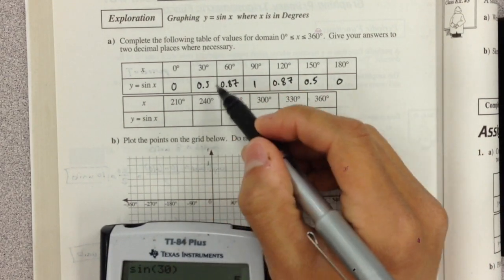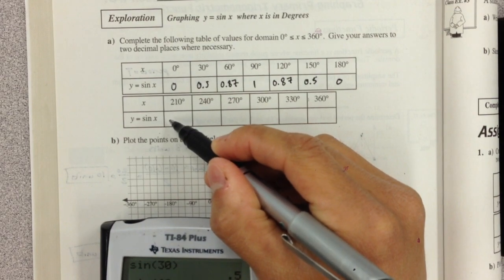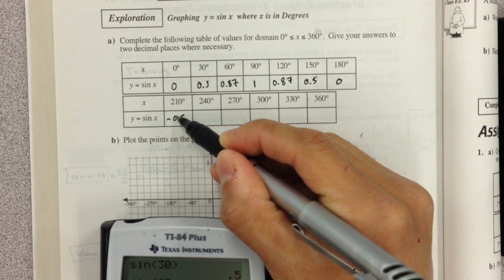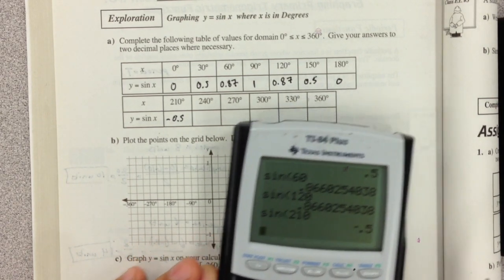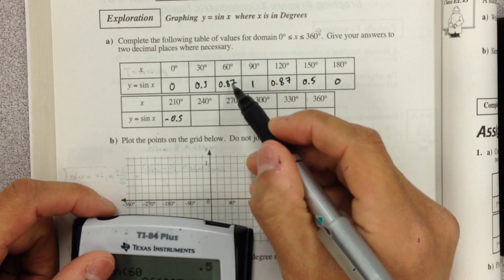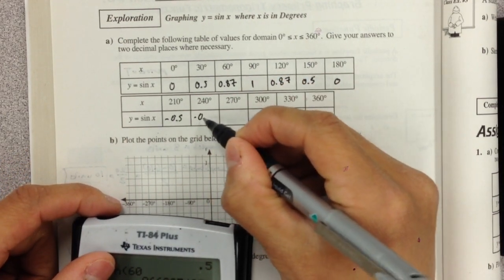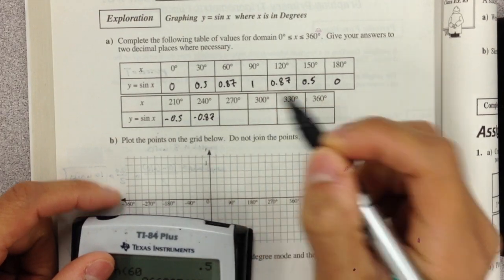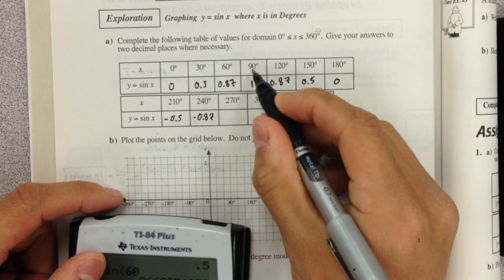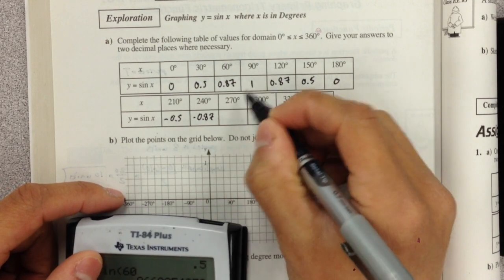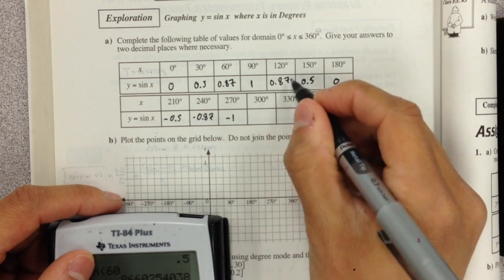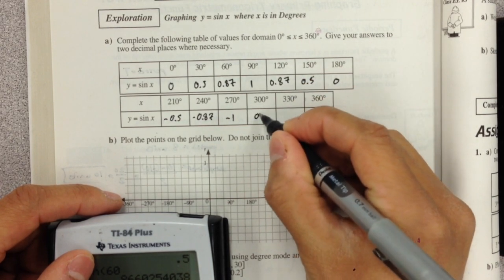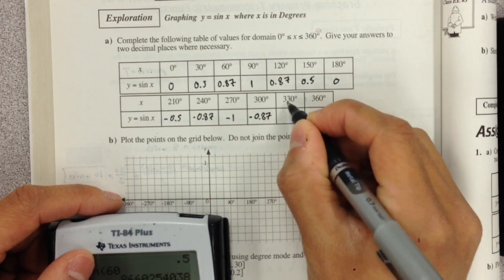210 degrees, I'm going down to the third quadrant, but that would be negative 0.5. Sine 210, negative 0.5. 240 is going to have the same reference angle as 60 degrees, so that's going to be negative 0.87, because it's in the third quadrant. 270, same position as 90 degrees, but between the third and fourth quadrants would make it negative. And then 300 degrees, again in the fourth quadrant now, it's going to be negative 0.87.